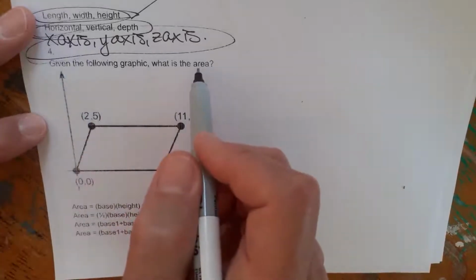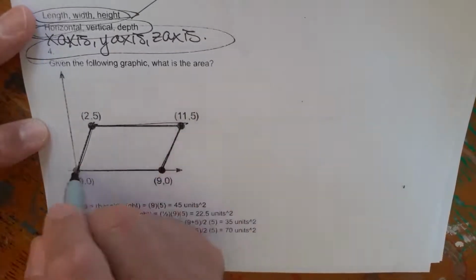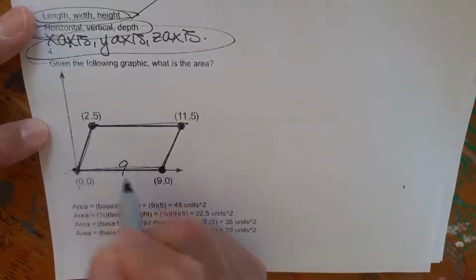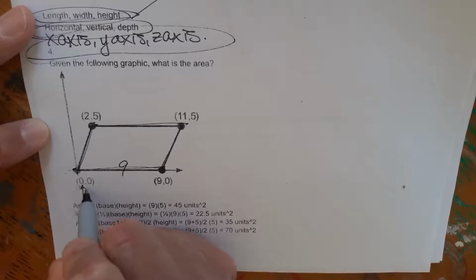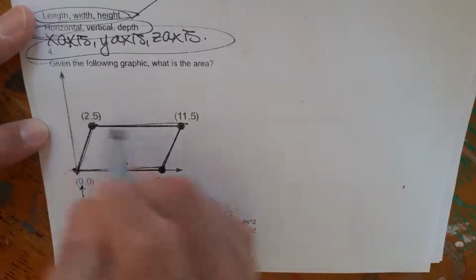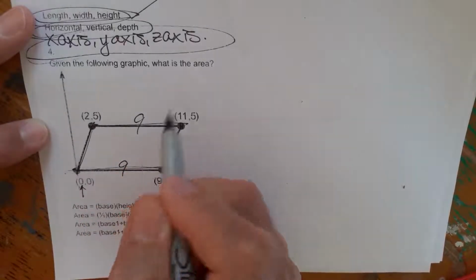Given the following graphic, what's the area? So this is a parallelogram. I'm pretty sure of it by the way it looks, but let's just check the numbers. This distance here is 9. Why? Because the x value is 0, now the x value is 9. This distance here is 2 going to 11. Well, 11 minus 2 is 9, so this is 9.